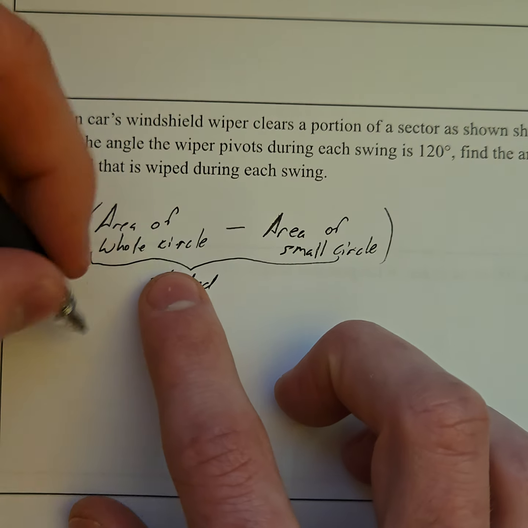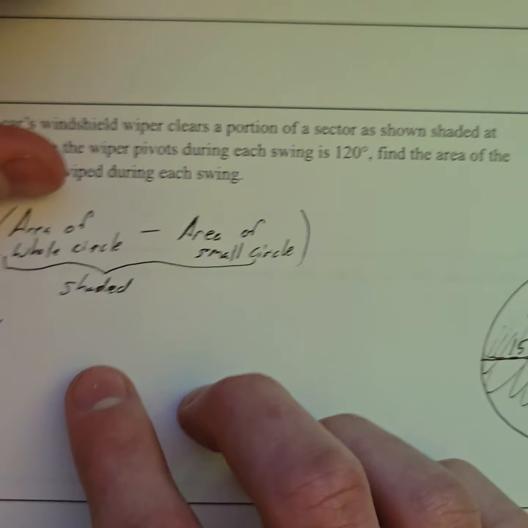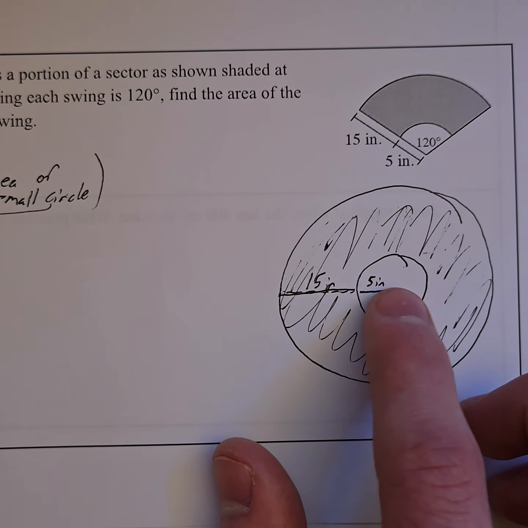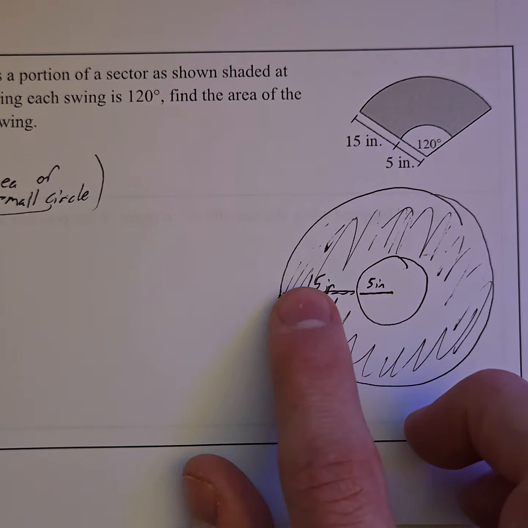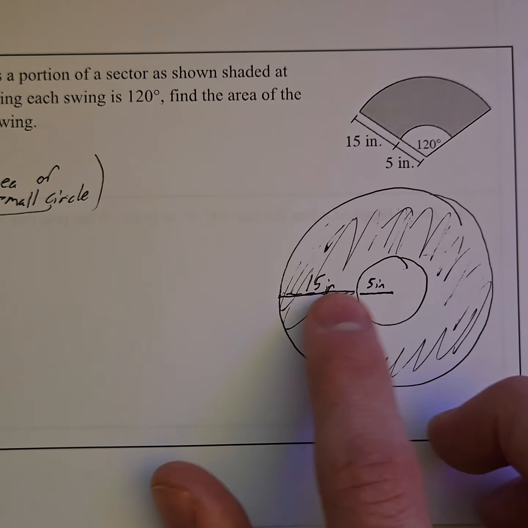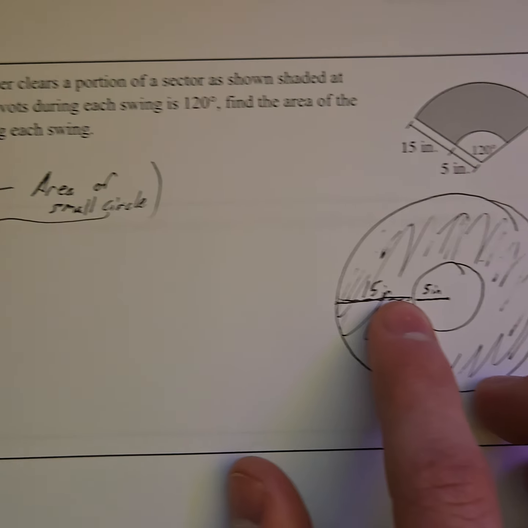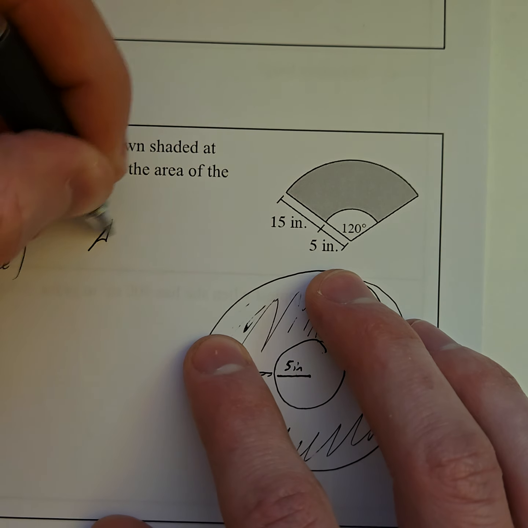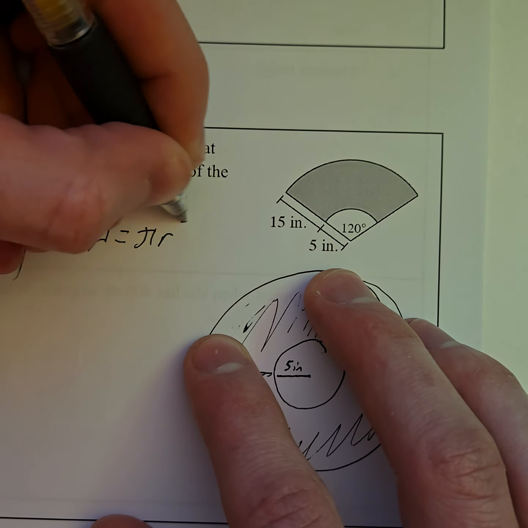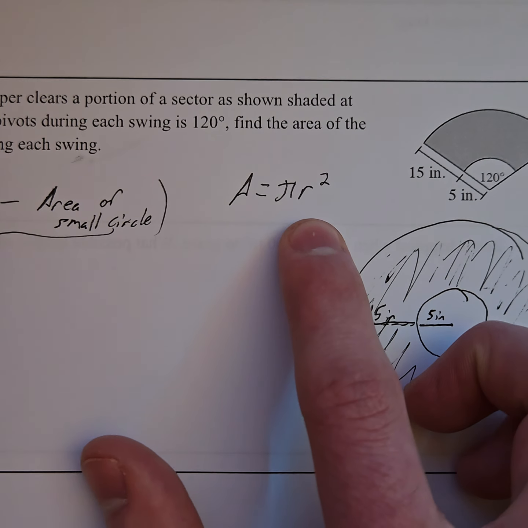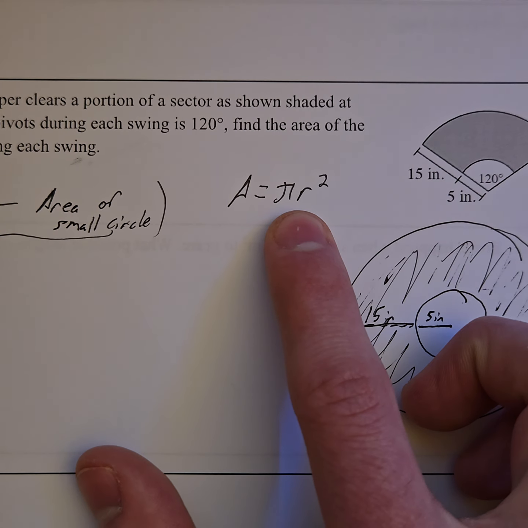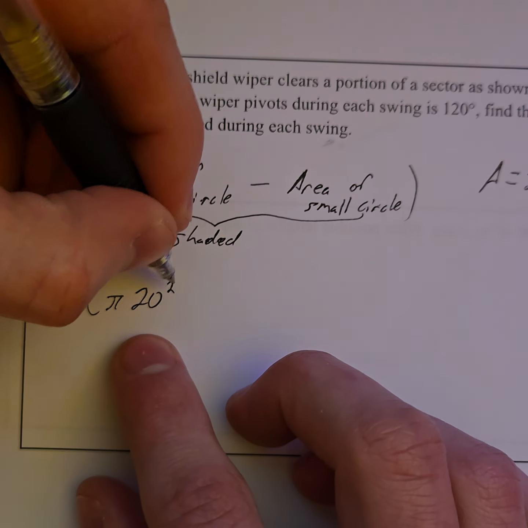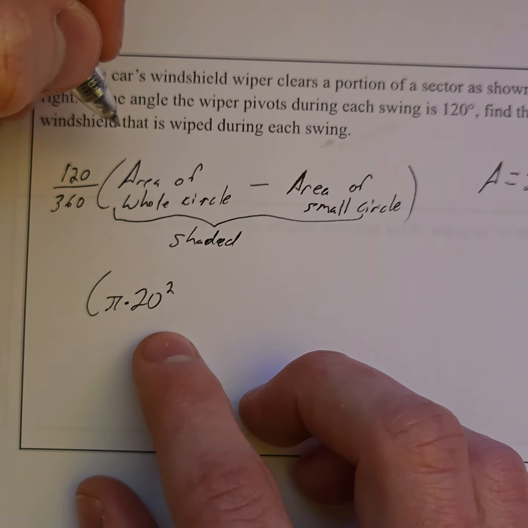So let's write down the area of the whole circle. And if you think about the whole circle's radius, remember that's from the center to the outside, that's going to be a total distance of 20. Not just 15, not just 5, total distance of 20. So that area, remember area of a circle is pi r squared. So if we take pi times our radius of 20, pi times 20 squared is what we're doing.